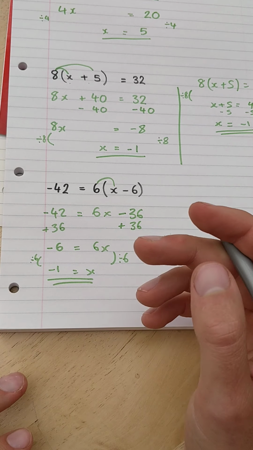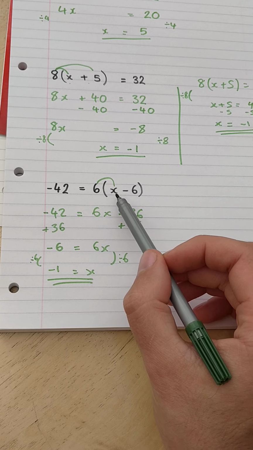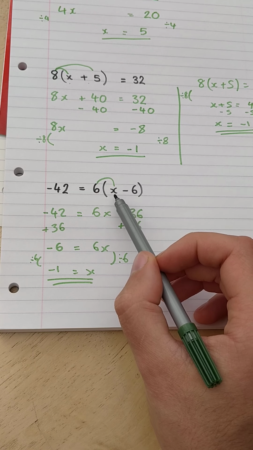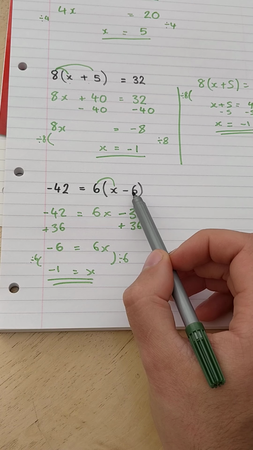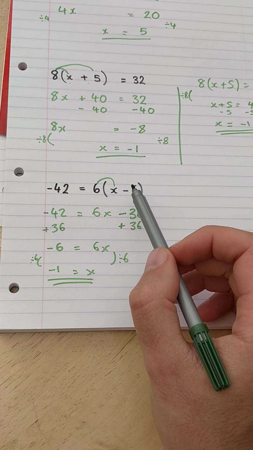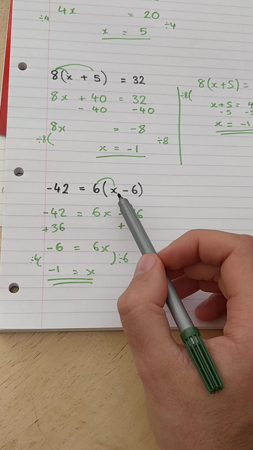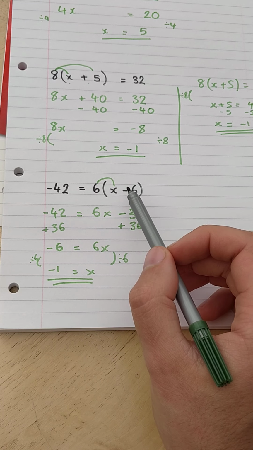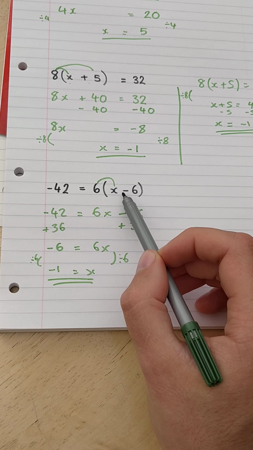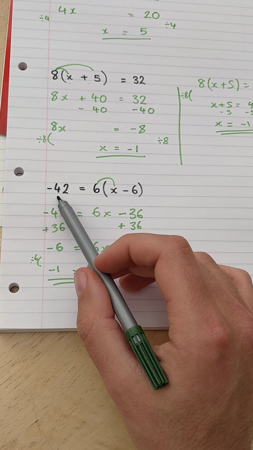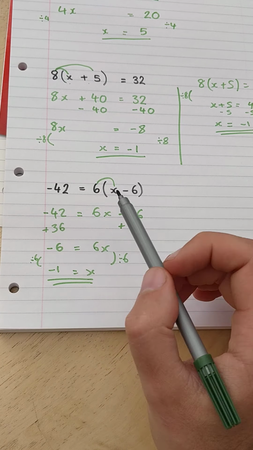Okay. If you want to check it, negative 1, negative 1 take away 6 is negative 7. If you imagine I take away £1 from you, then take away another £6 from you, I've taken away £7 from you. So this will be 6 times negative 7. 6 times 7 is 42. 6 times negative 7 is negative 42.